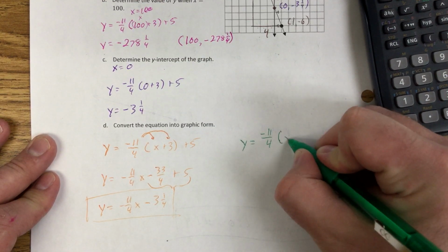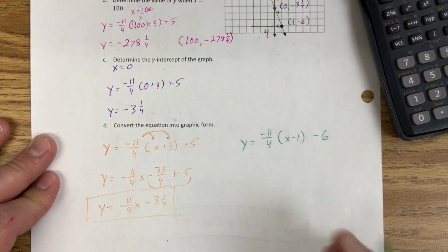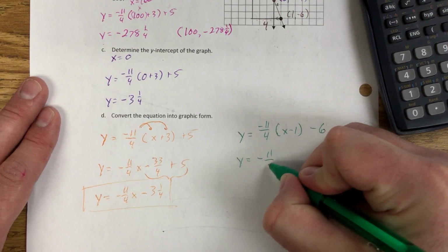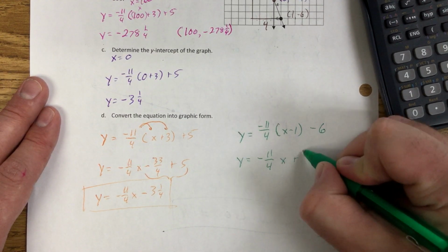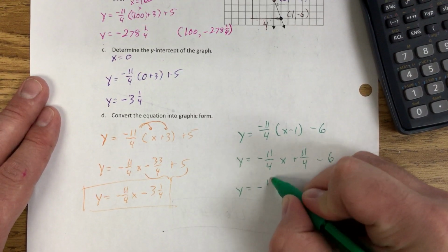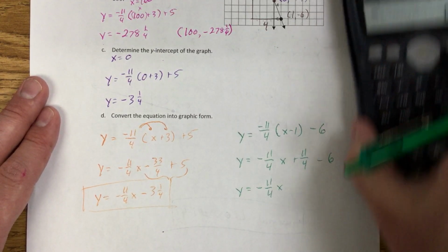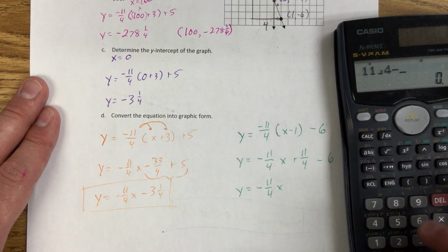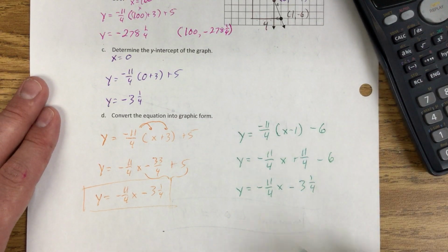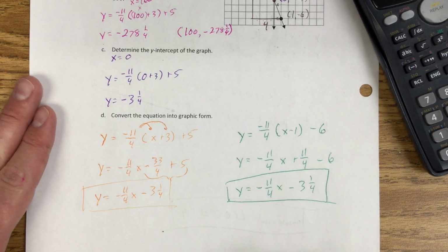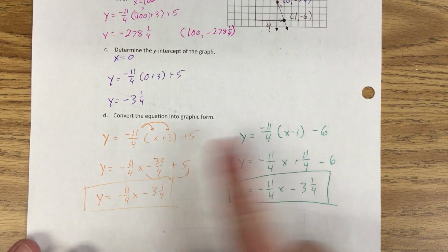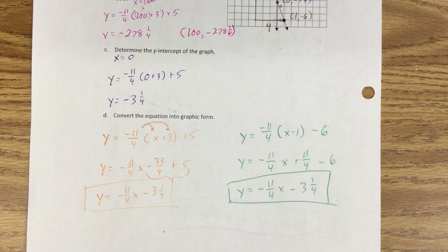All right, -11 over 4 times (x - 1), plus... This is our other one here that we can do. I'll put that on there. This is bonus material for those of you in my class. I like doing bonus material apparently. Plus 11 over 4, minus 6. y is equal to -11 over 4 x, and then 11 over 4 minus 6 is what we would expect, -3 and a quarter. So we get the exact same result from it, which is what we want. It's what we expect. Either one gives us the same value in slope-intercept form.